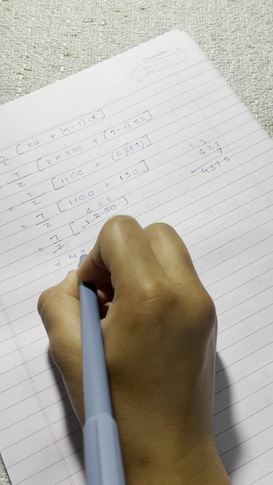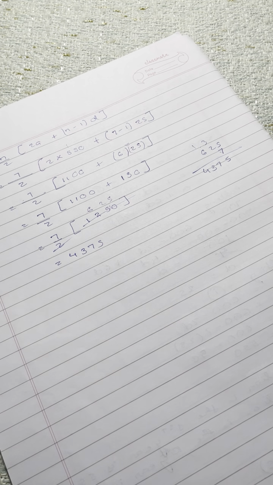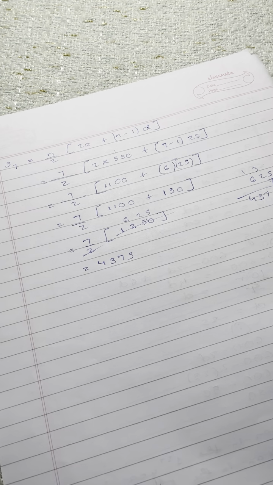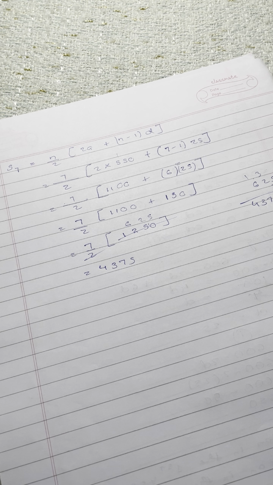The total production of TV sets in the first 7 years is 4375.